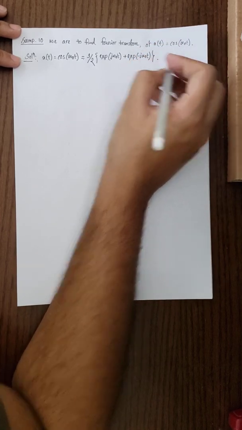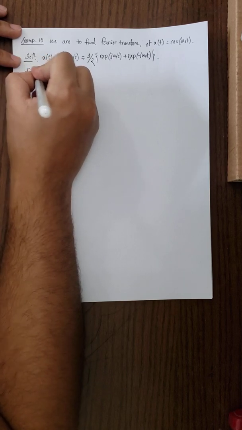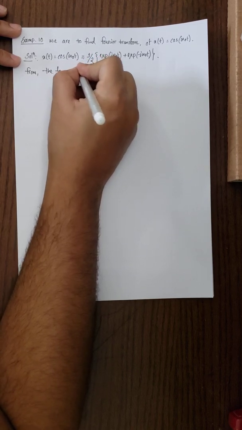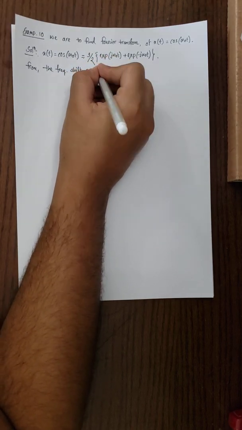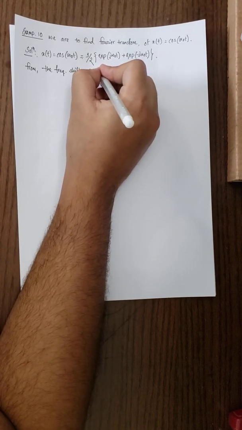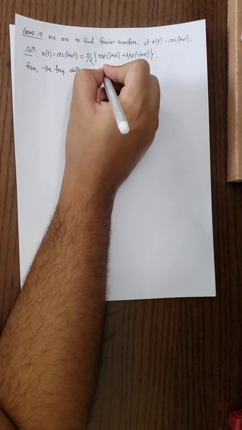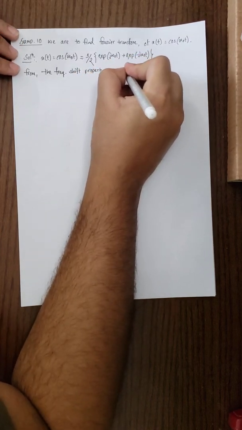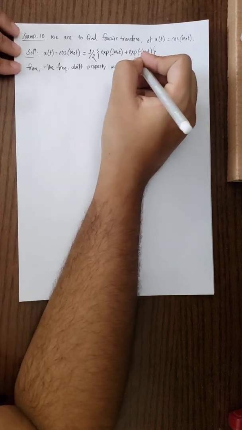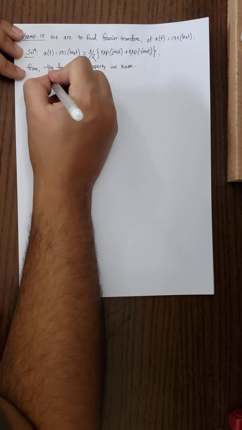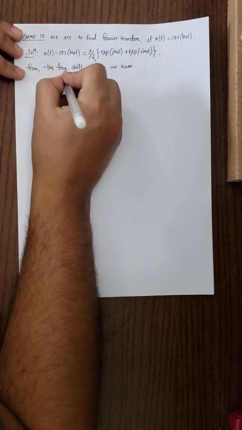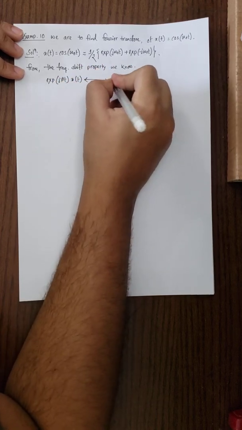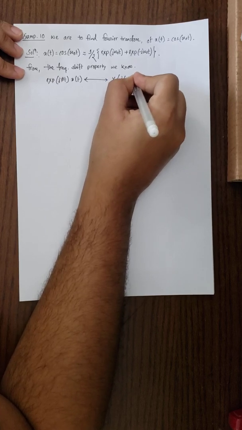And now from the frequency shift property, we know e to the power j beta t x of t will have a Fourier transform pair of x of j omega minus beta.